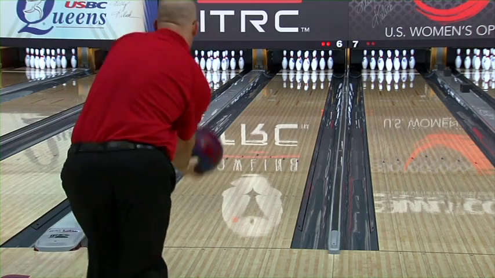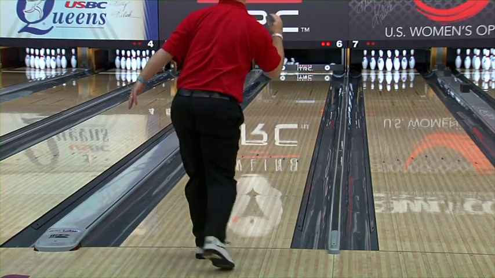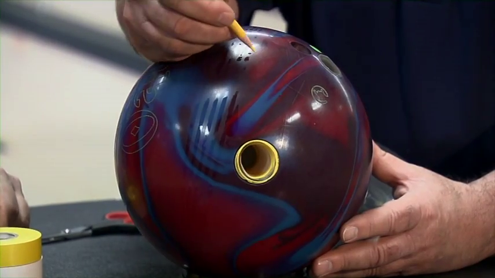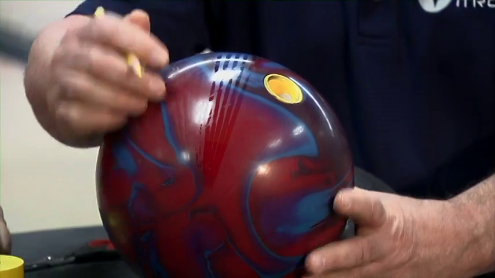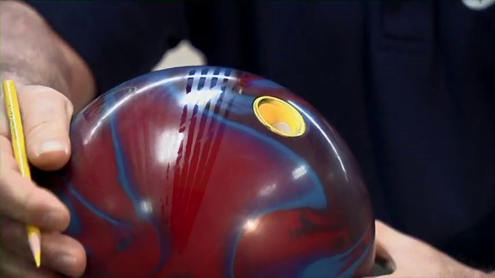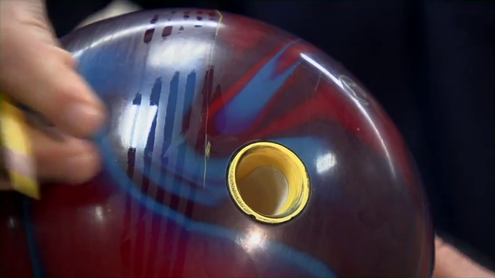To find your positive axis point, you need to actually throw the ball on the lane, and we have Brian throw a shot for us. And what we're going to do is we're going to get our oil lines. You're going to have multiple oil lines here. What we're looking for is the one that's actually closest to the fingers and closest to the thumb. And we want to follow that oil line as it covers around our grip.